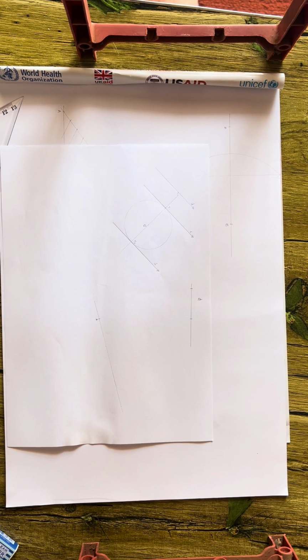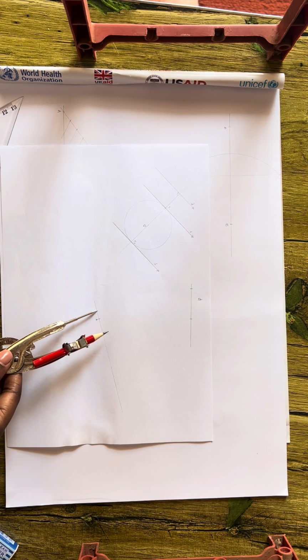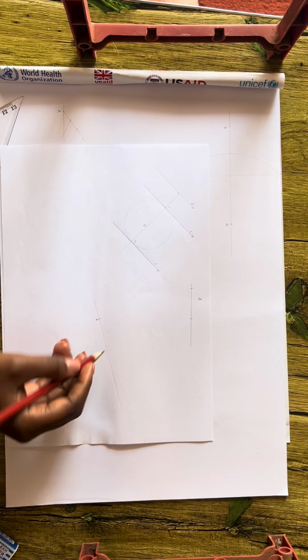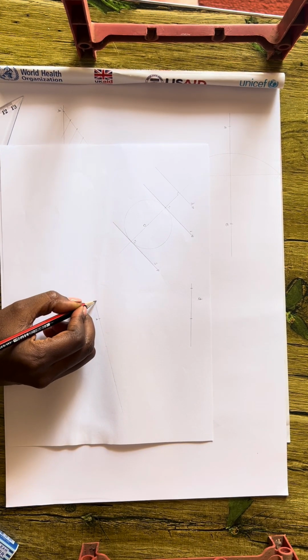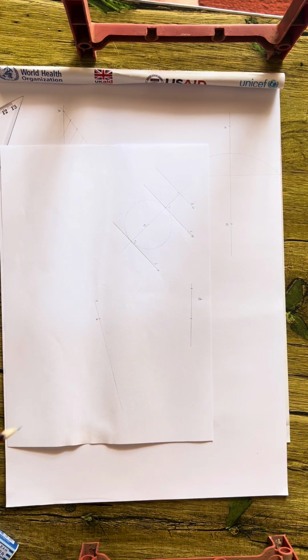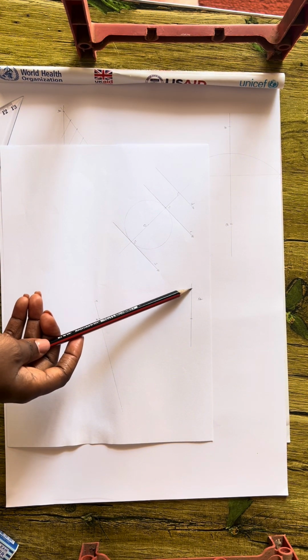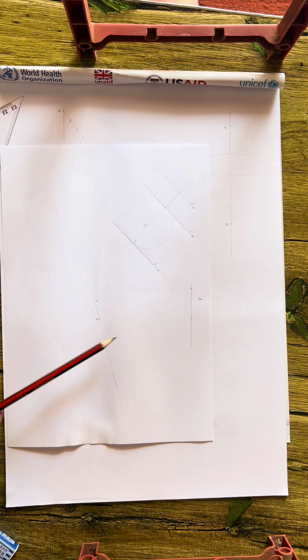So in this lesson, we're going to draw a line parallel to this line R, a distance D apart from each other, two parallel lines, using a compass and a ruler.